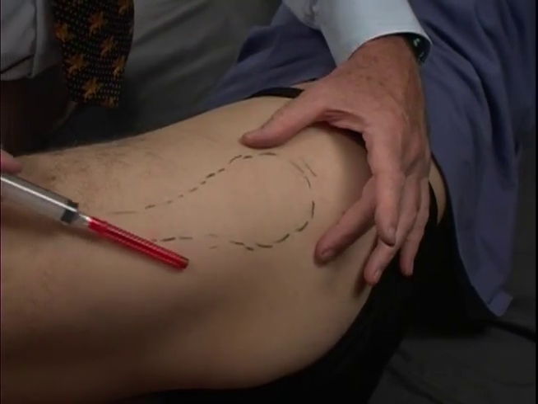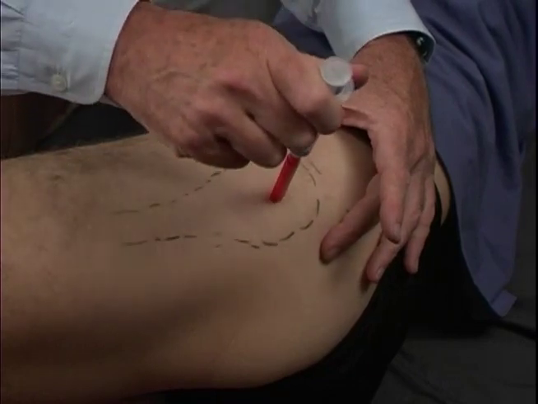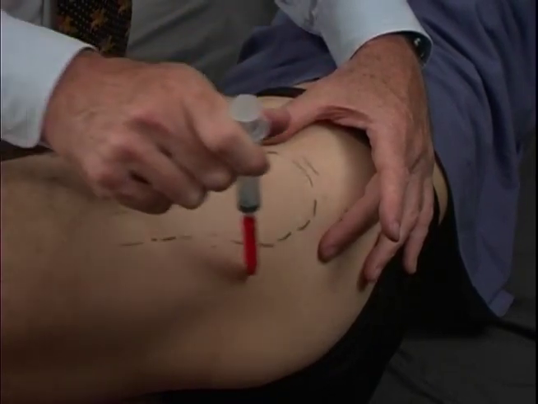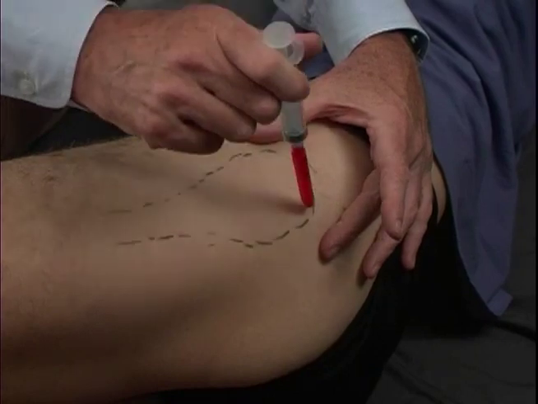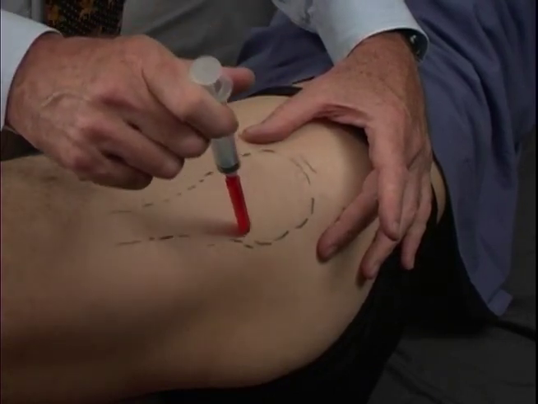Again, it's very important to remember not just to do 1 or 2 spots on the trochanter, but to carefully, in our usual peppering fashion, pepper the entire trochanter.